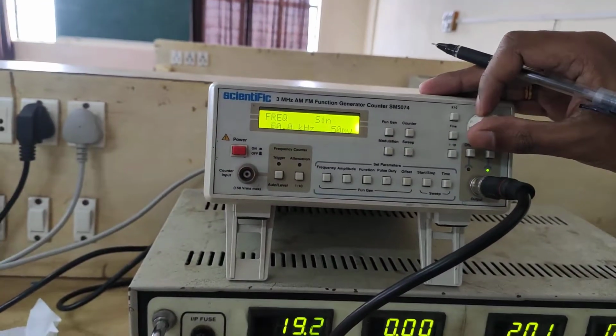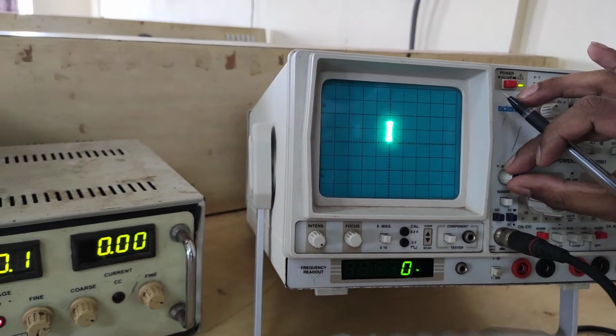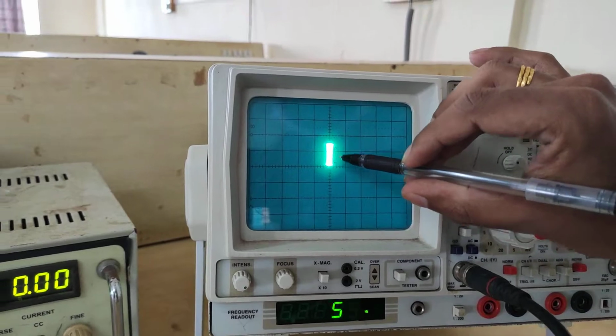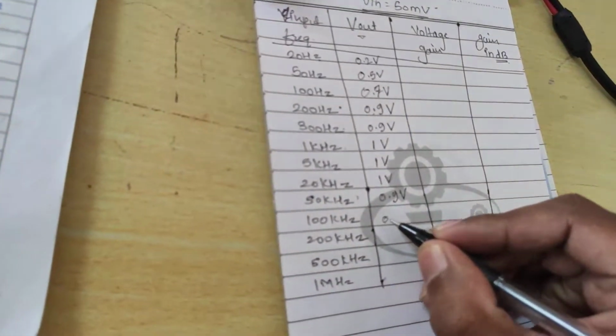We'll go to 100 kilohertz, and again you can see for 100 kilohertz your output has decreased. So it is 1.4 into 0.5, that is 0.7 volts.